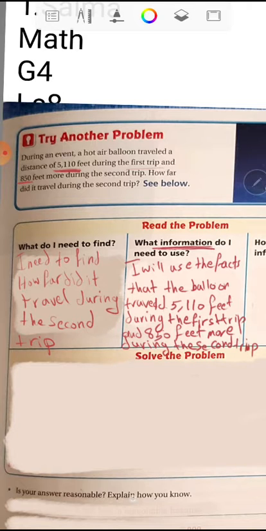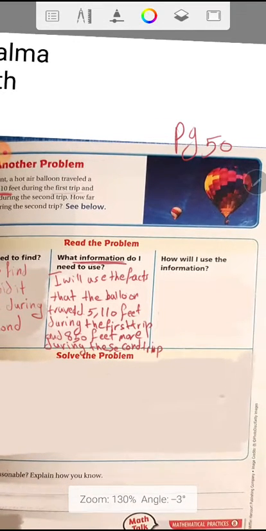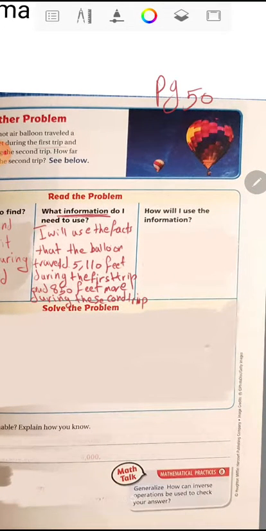So the same steps. The last step, how will I use the information? That means, what is the strategy that you will use here? You know the strategy that I will use in comparison problems. I told you the diagram or a bar model.